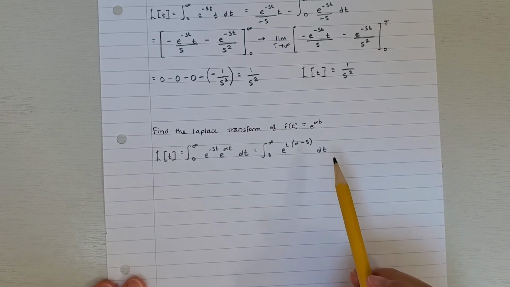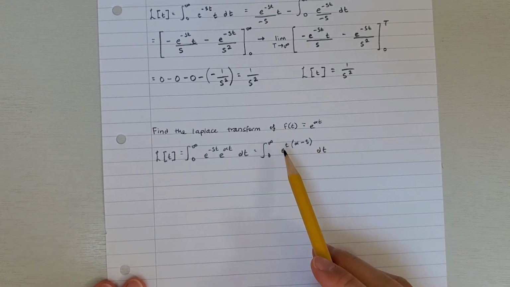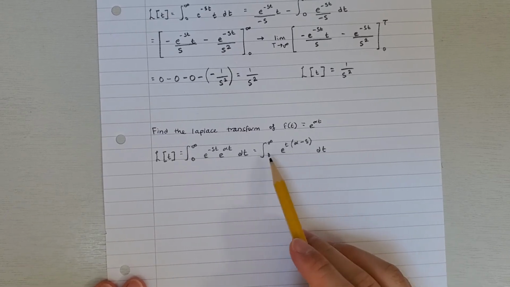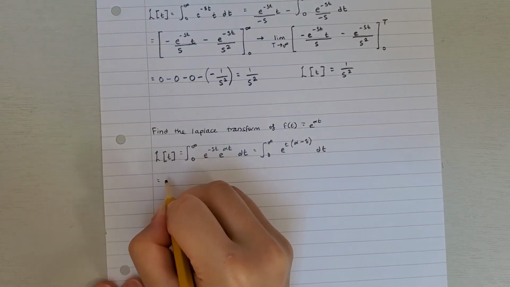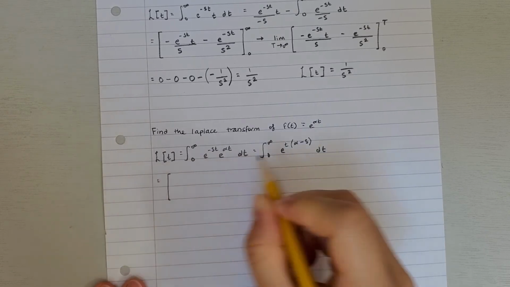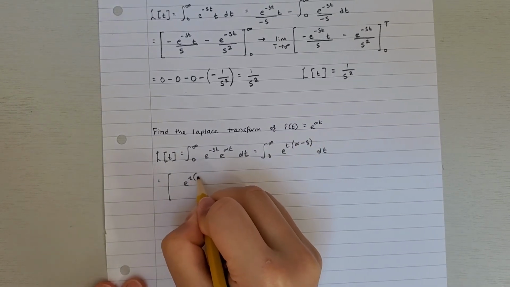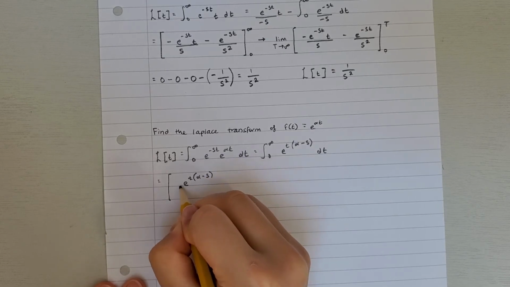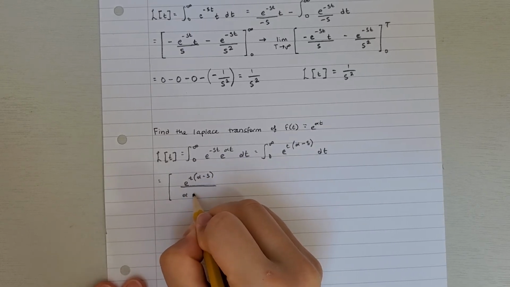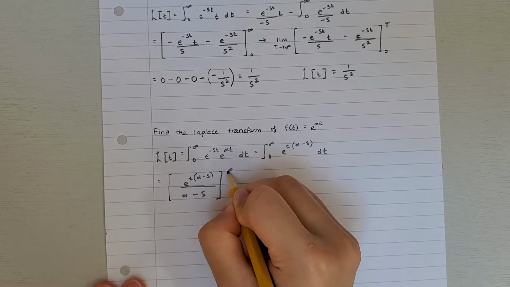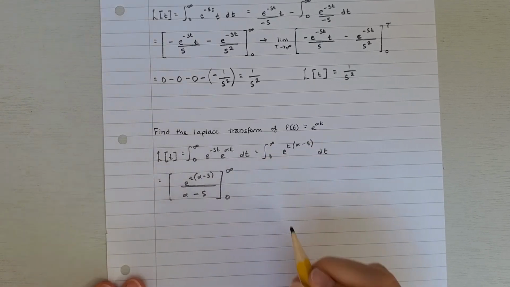Once we've done that, it's a bit easier to integrate, so we don't have to do integration by parts. This can just be integrated. If we pull this down, we would have e to the t times alpha minus s, all divided by alpha minus s, and of course we still have infinity and 0.